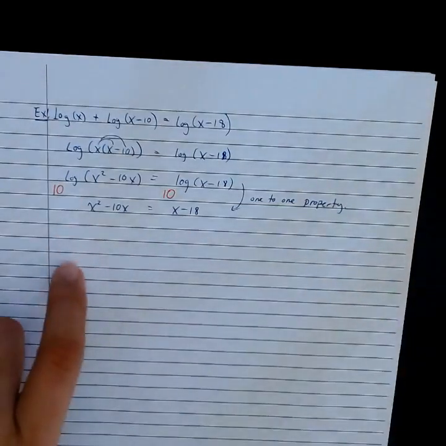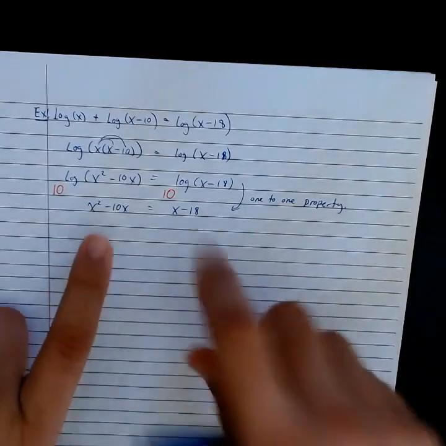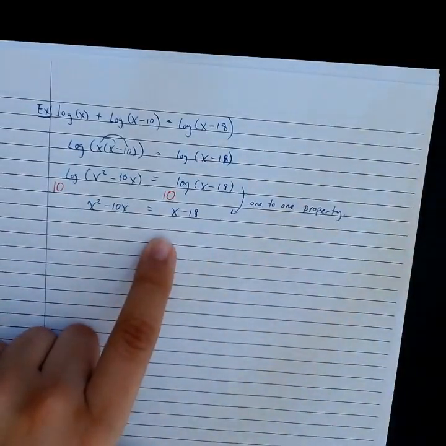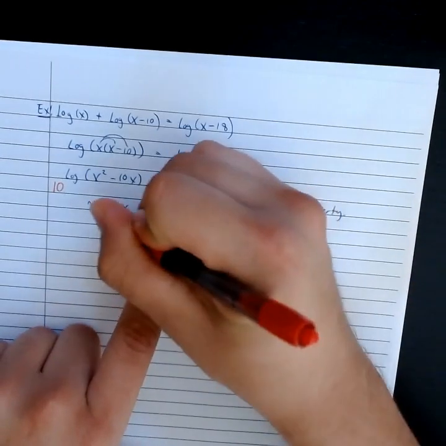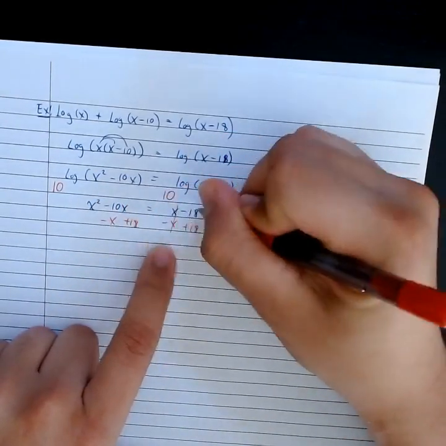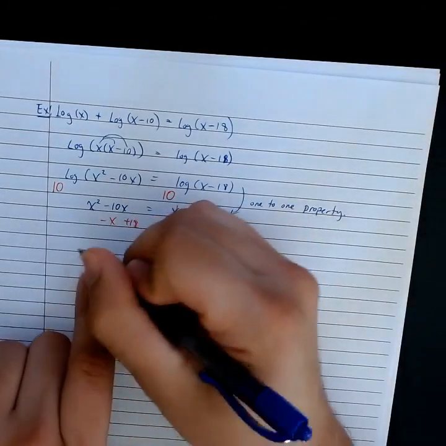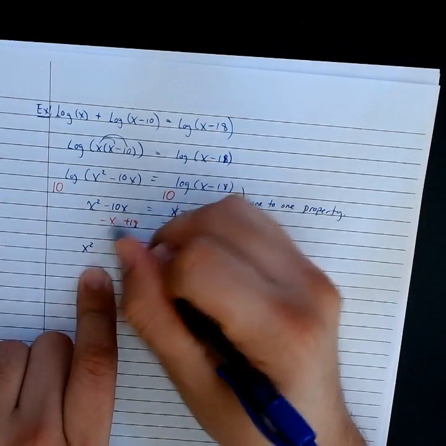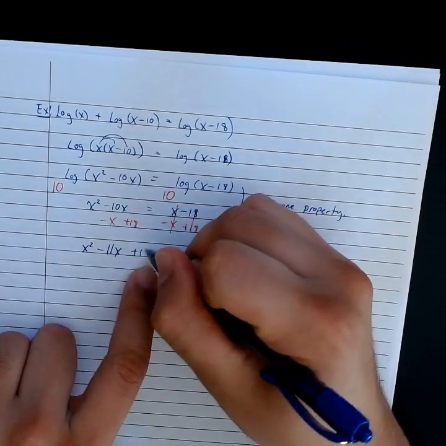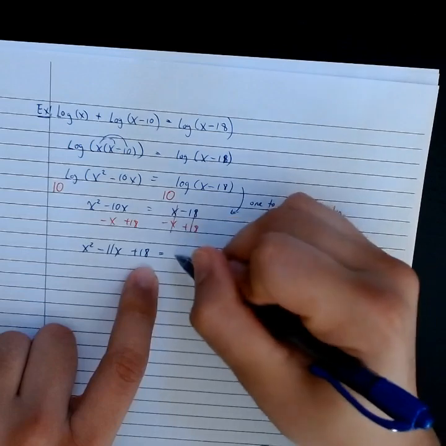So now we're left with a nice polynomial equation, or at least nice compared to what we started with. So now let's go ahead and check that out. We can subtract the x here, and we can add the 18 there to make one side equal to 0. And that'll leave us x squared minus 10x minus another x is minus 11x plus my 18. And since all that's gone, that's just 0.